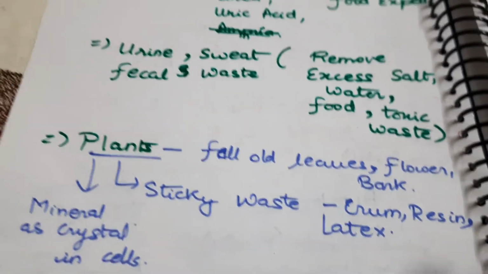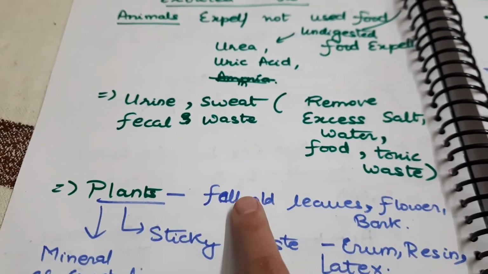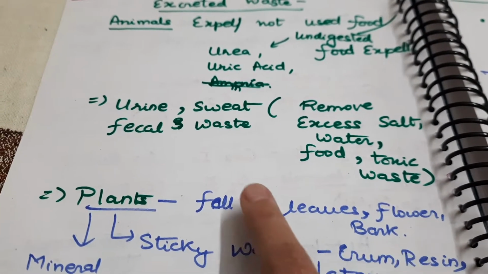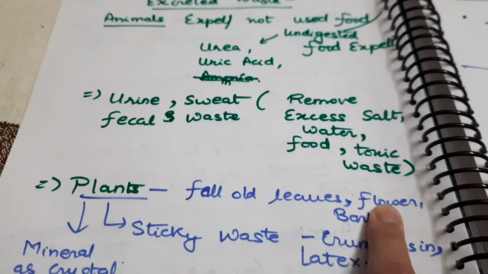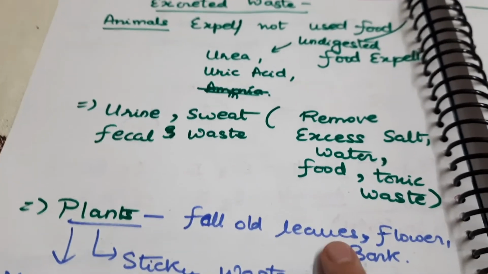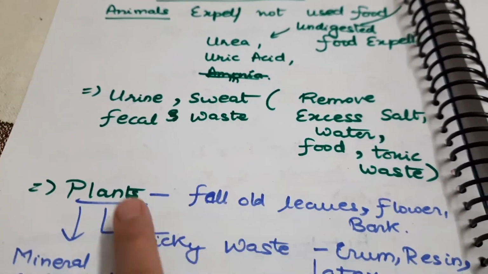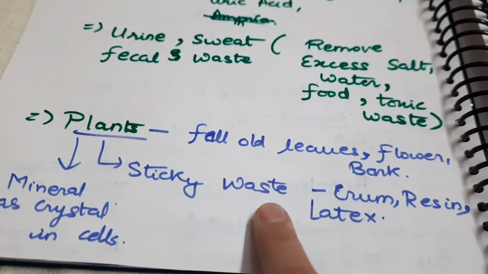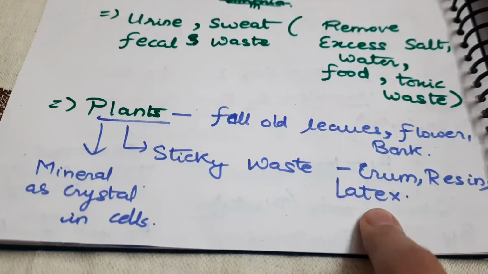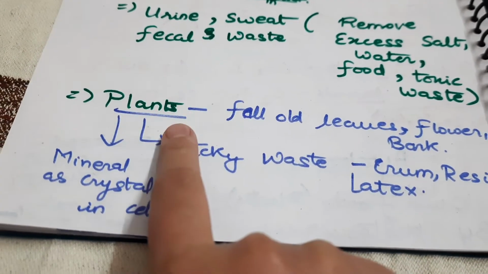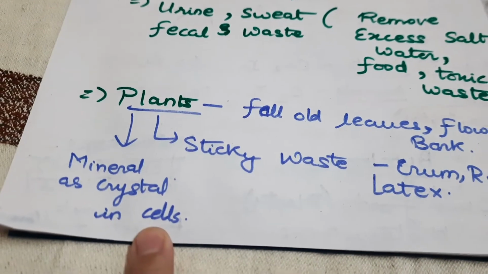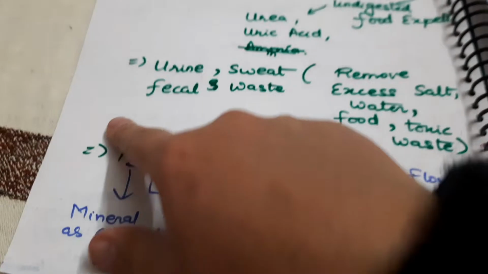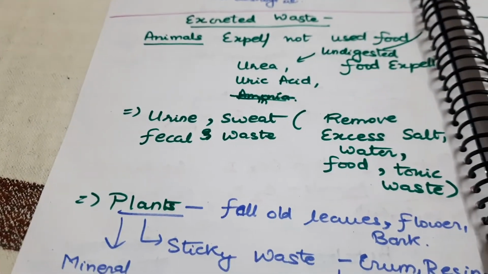How do plants excrete? So plants do not excrete, but they remove all the old leaves: the old leaves fall, the flowers fall, the bark of the tree gets shed, okay. So if the plants are getting old, this will happen. And they also have certain sticky waste, which is gum, resins and latex. And plants store minerals as crystals in cells, okay. So these are all the excretory wastes in living organisms.